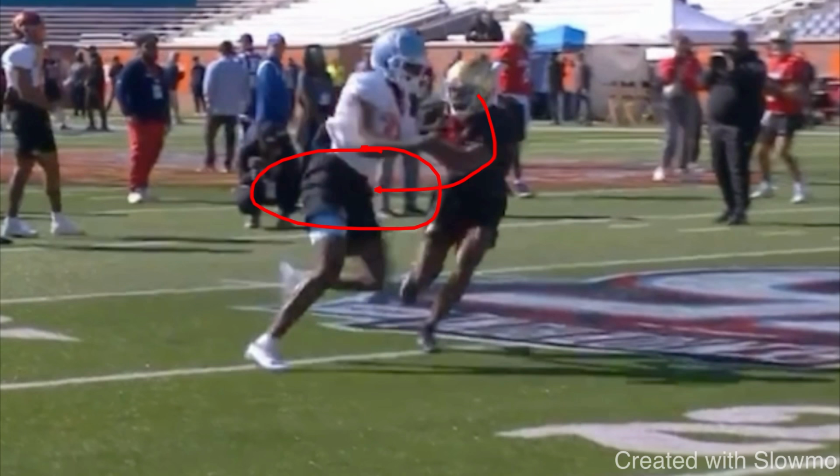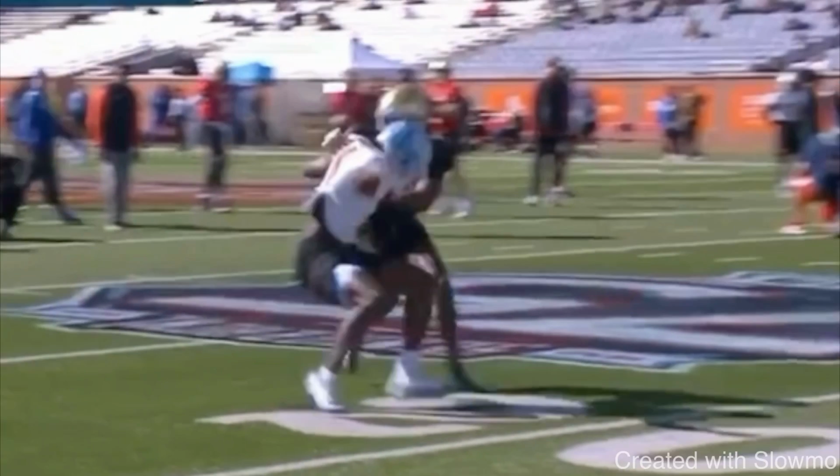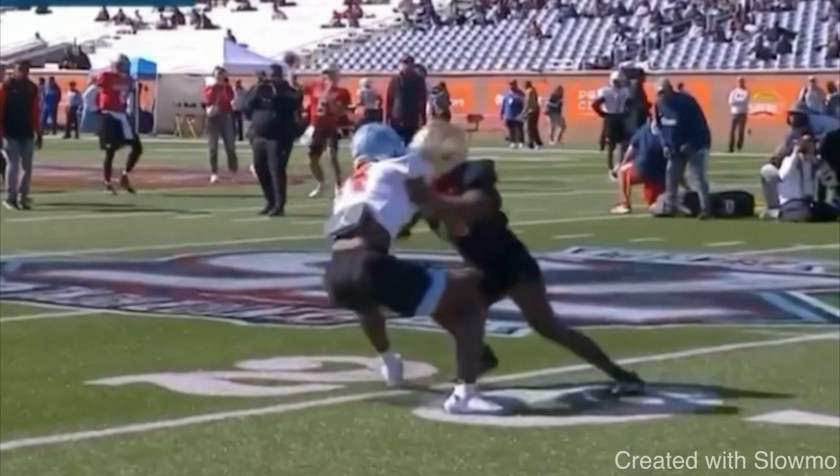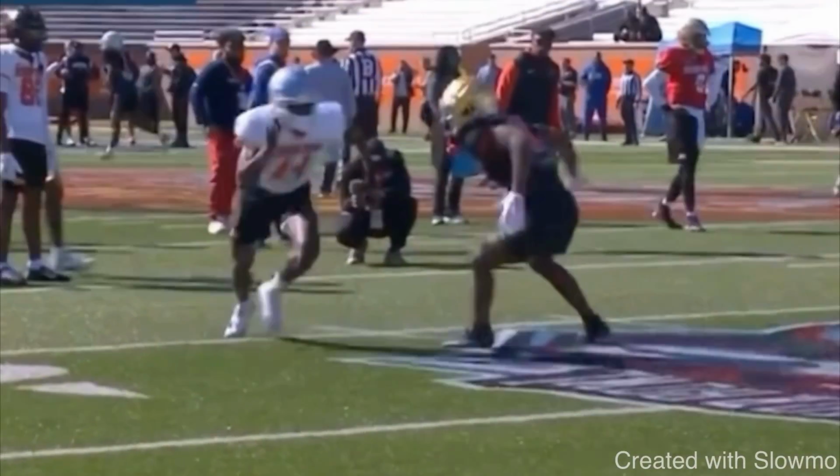So the faster I could drop my hips, the less time the DB is going to have to react, and the more time I'm going to have to create separation. But the slower I drop my hips, I have this sink of the hips, I take all these steps at the break point. It's not a fast hip drop. That just gives this guy more time. He could read my body language. As soon as he sees those hips drop, he is putting the brakes on as well.